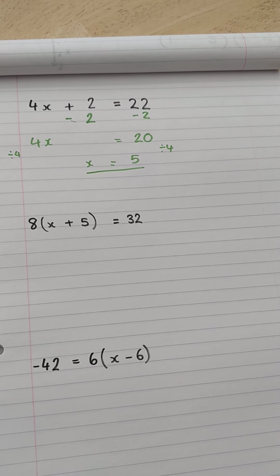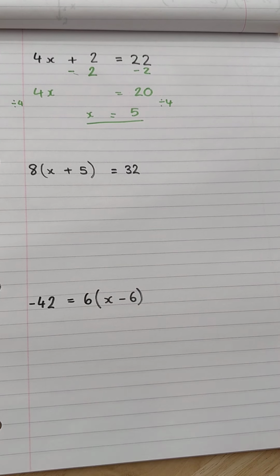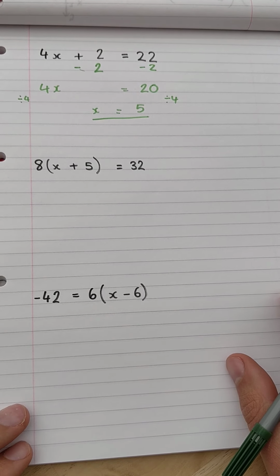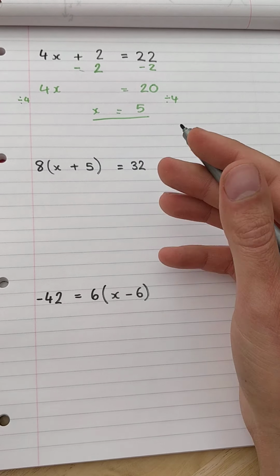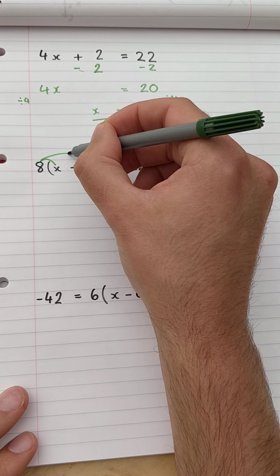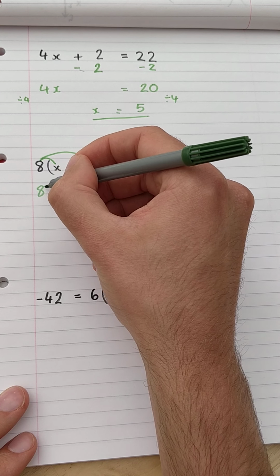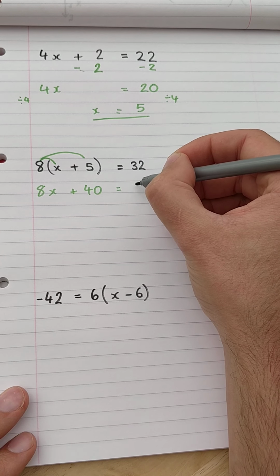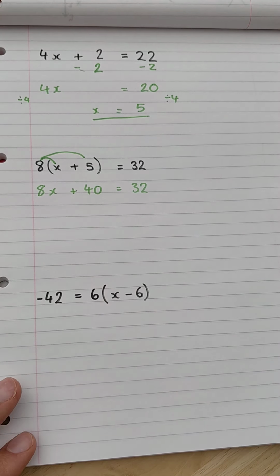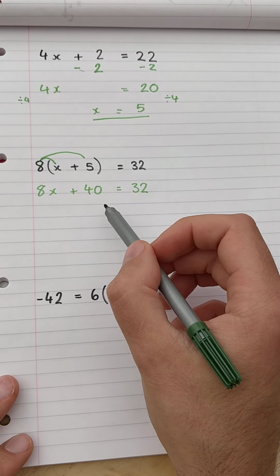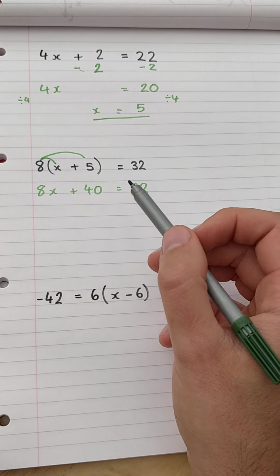Okay. Now, the second one that I've got here relates to what we were doing yesterday. There are actually a couple ways of doing this, but we'll show you both ways just in case. So the first way of doing this is to expand out the bracket first. Now, if you remember how to do that, it'd be 8 times x and 8 times 5. Now we get 8x plus 8 times 5 is 40 is equal to 32. So you can do it that way first. Now, if I was going to continue this, I want to end up with all the x's on one side and all the numbers on the other.